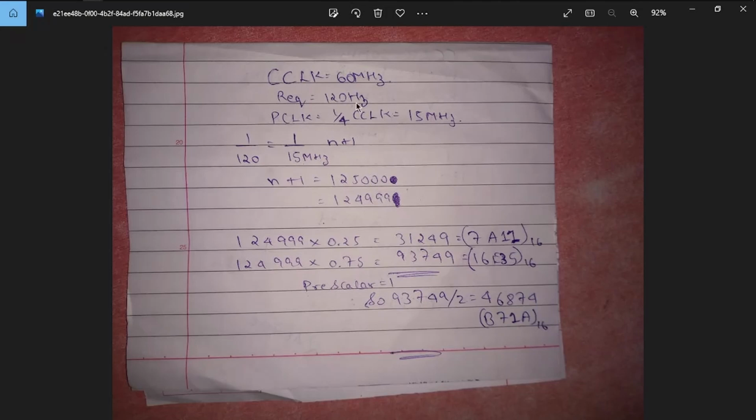And then the required frequency is 120 hertz, and we say that peripheral clock is one fourth the system clock. So after doing some calculation, we get the n value, and that n value over here we get as 124,999, and that we can convert into hexa. Because we need 25% of the duty cycle, we can multiply it by 25, and we get this value. This frequency calculation is there in the textbook, so you can refer to it.